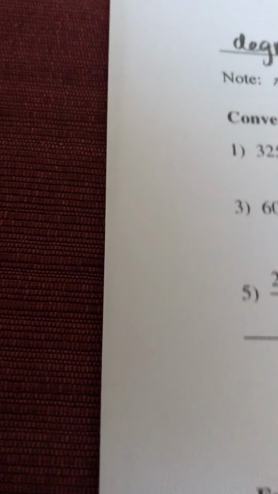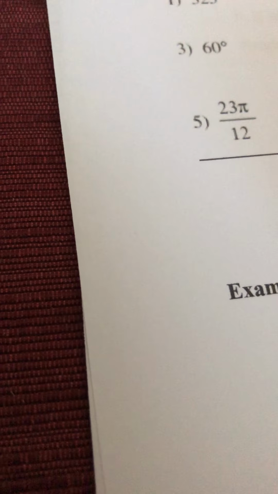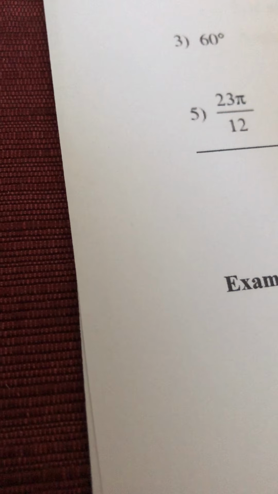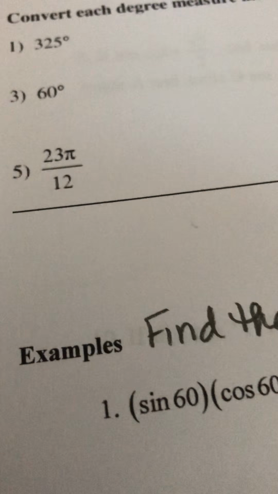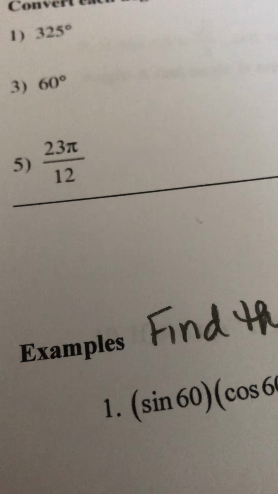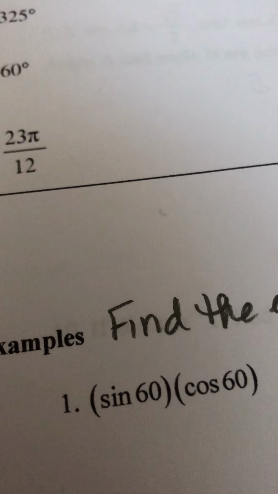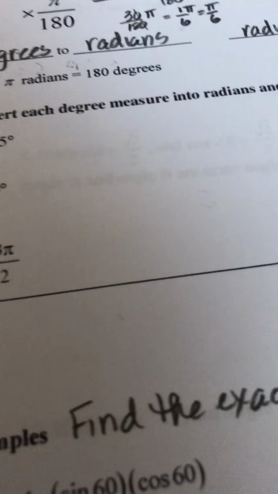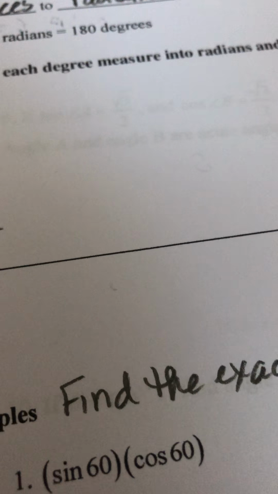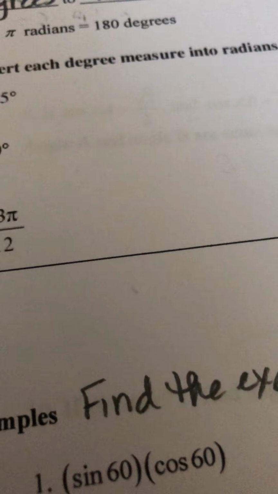Okay, and now let's get into a little bit of practicing with the exact values. So it says examples. What we want you to do is find the exact value of the expression. Now all of these things could be put in the calculator. You could just type in sine of 60 times cosine of 60, and the calculator is going to give you an answer. But it's going to give you an answer in decimal form. That is not an exact answer. That's the calculator taking those radical values that we have and fitting it to the screen.